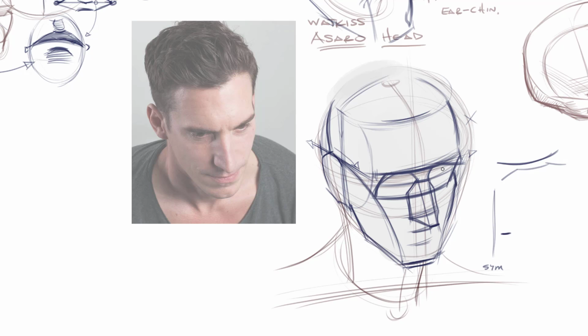For the eyes, same thing. Just lay in a couple of spheres here. Overlap them so that they feel tucked into the socket. In terms of setting up our denture sphere or our mouth, put that here. So that's the basic form. You don't have to draw it all the way through.